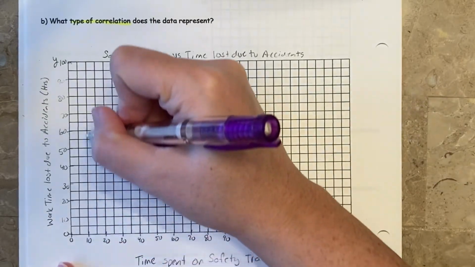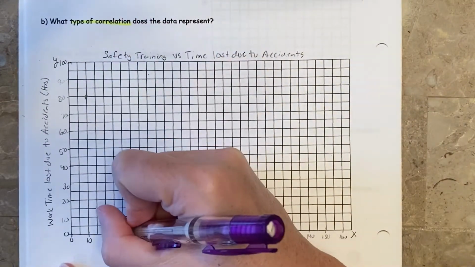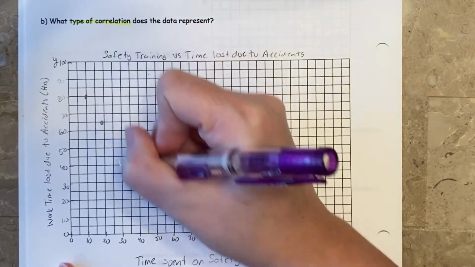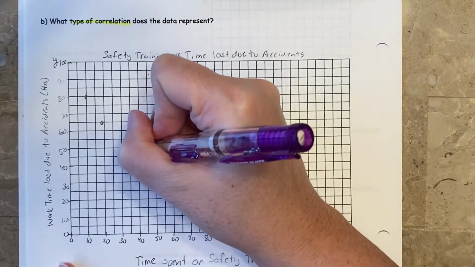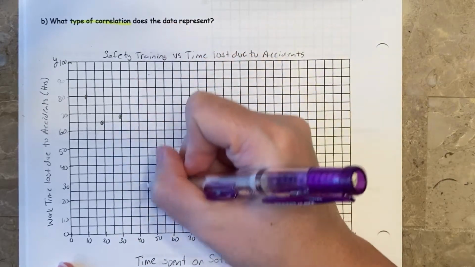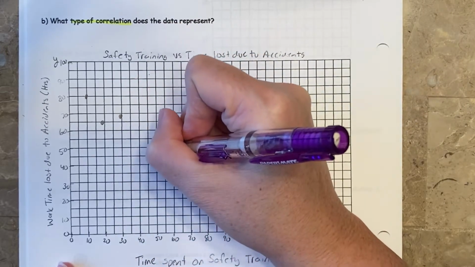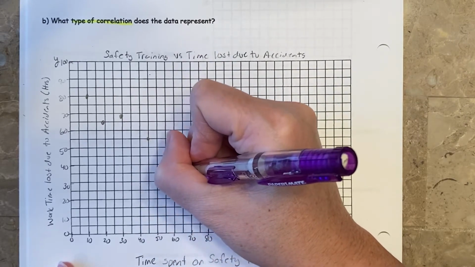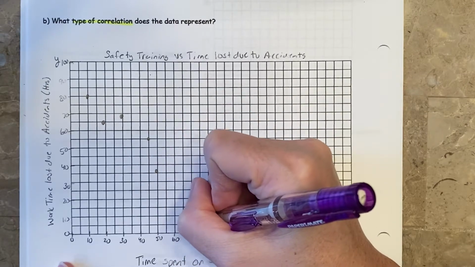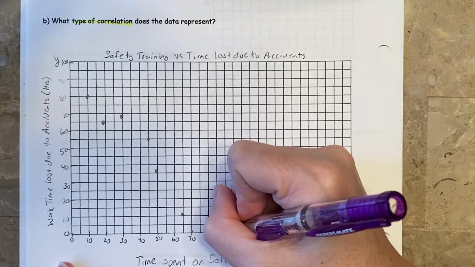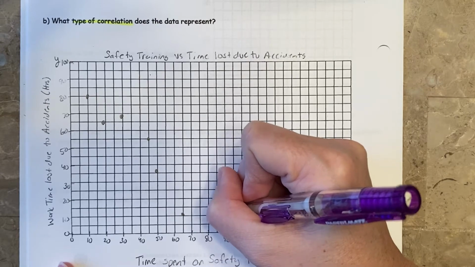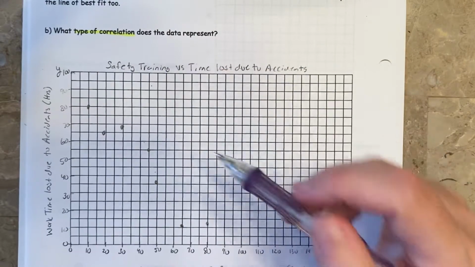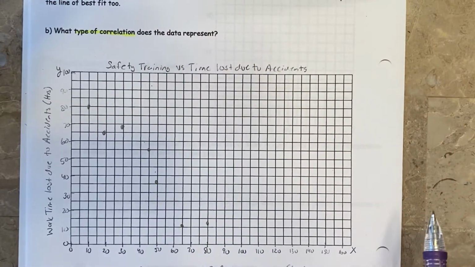Okay, so we have 10 and 80. We have 19 and 65. We have 30 and 68. 45 and 55. 50 and 35. 65 and 10. And then 80 and 12. So 1, 2, 3, 4, 5, 6, 7. All right, so you should have 7 dots that look just like this.